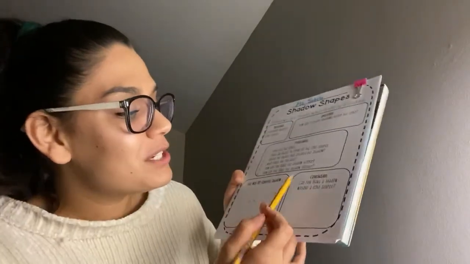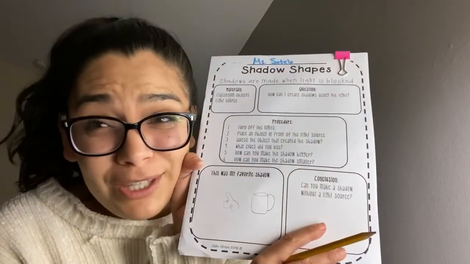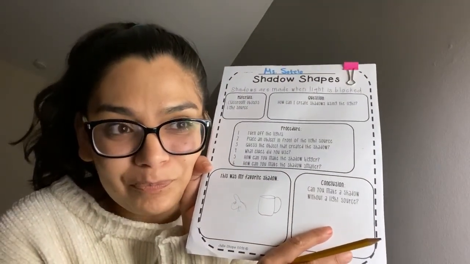And for my conclusion, it says, can you make a shadow without a light source? So do you think we can make a shadow without a light source?